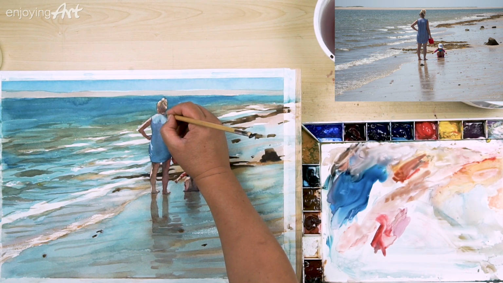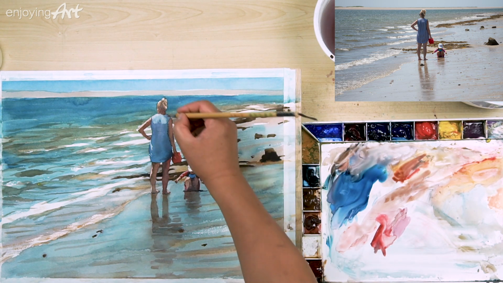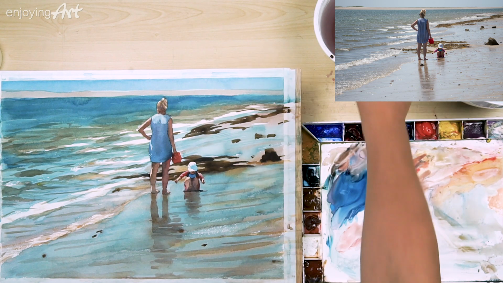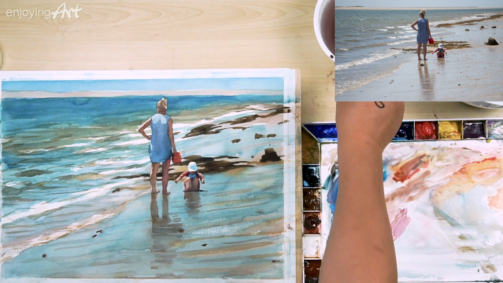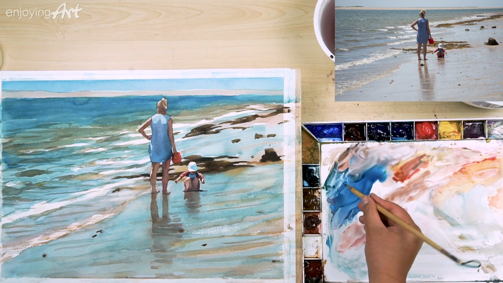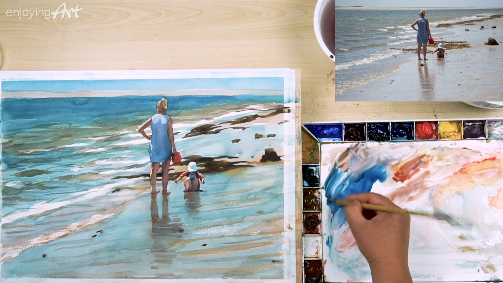Okay, the shadow side. And the top over here. That's good. That, and I'm gonna add a little darker colors on the side, between the arm and the dress.